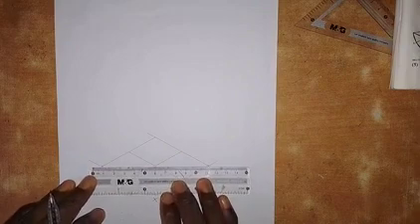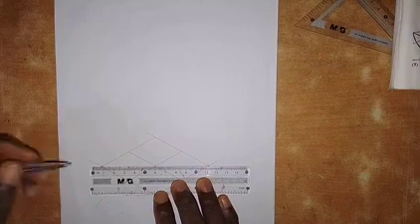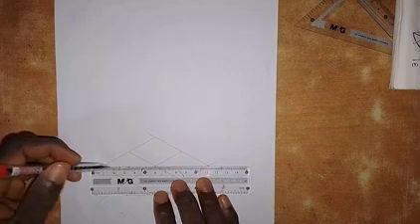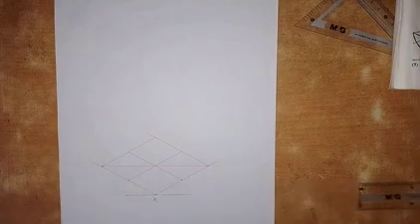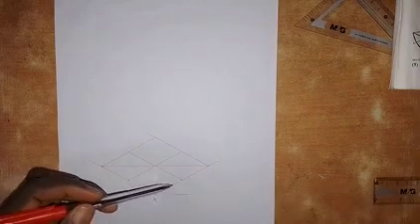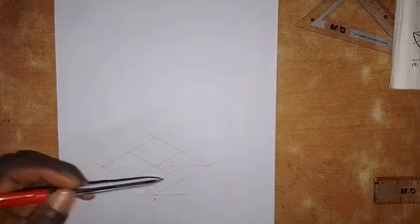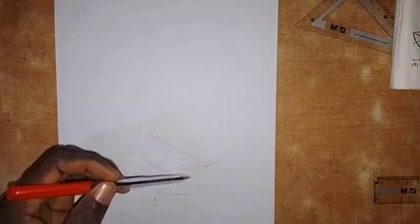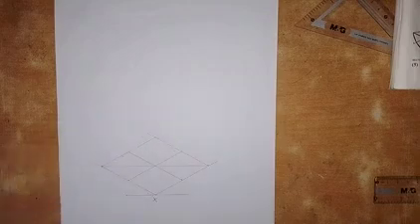If we are to construct an isometric circle, this is the way to go about it, using the four-center method. Now we are going to construct just half of the circle. That's what we want to do here.